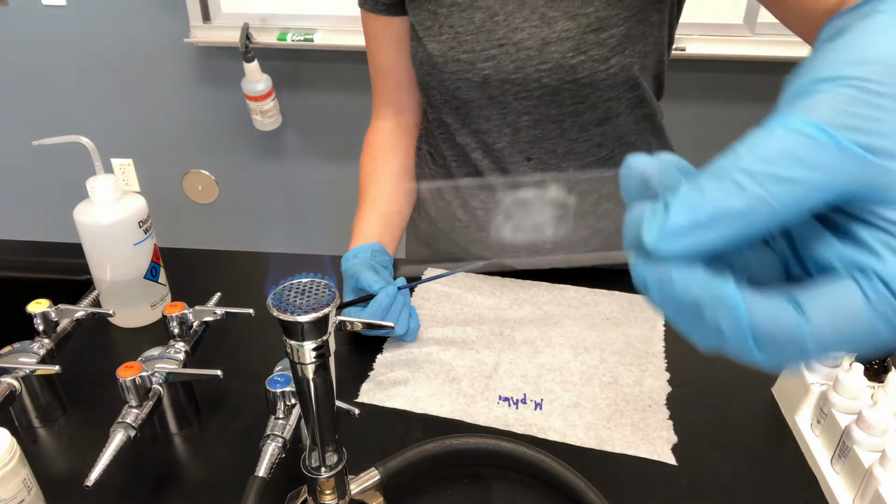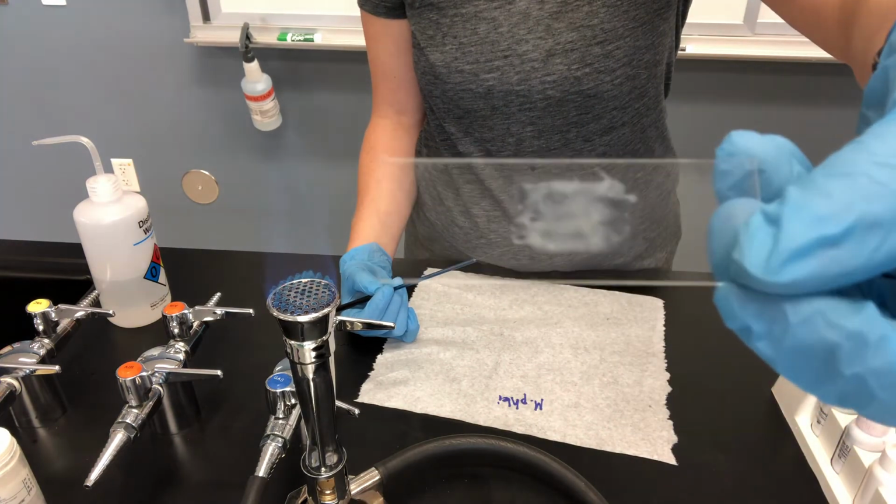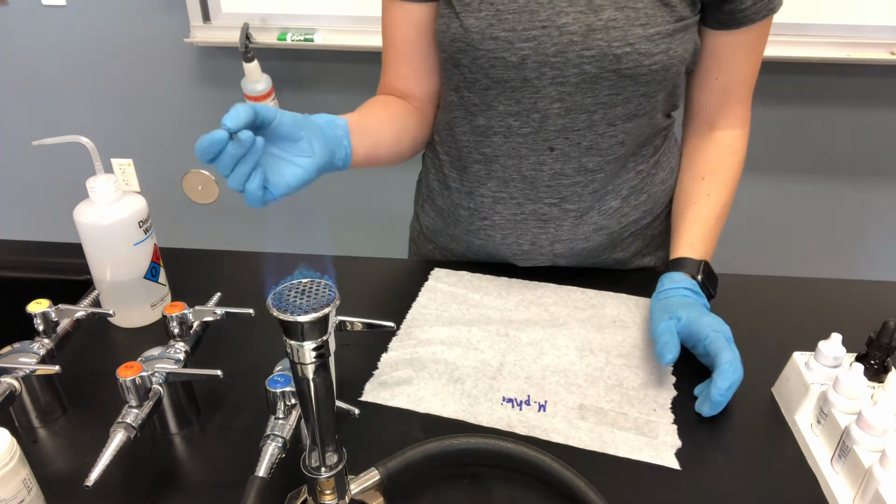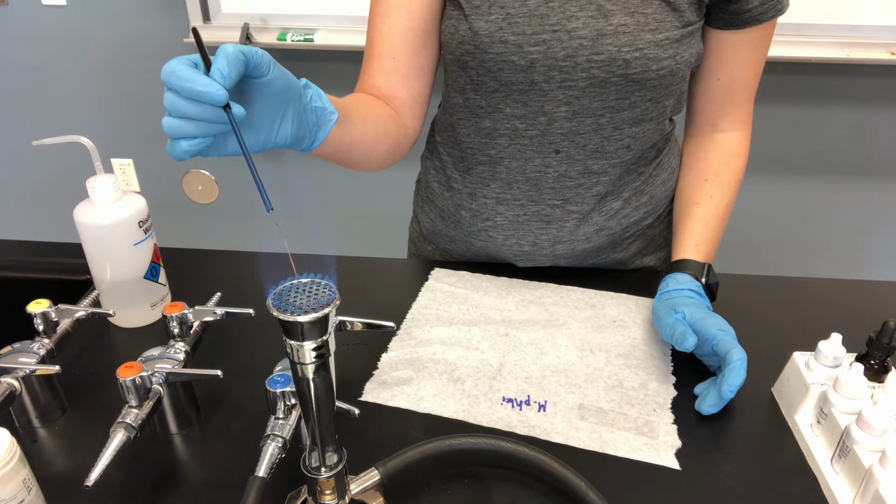Right, so that's a little bit better. You can see that smear better. Nice and cloudy, you can see it's there. So then I'll flame my loop, and then we have to wait for that to air dry.